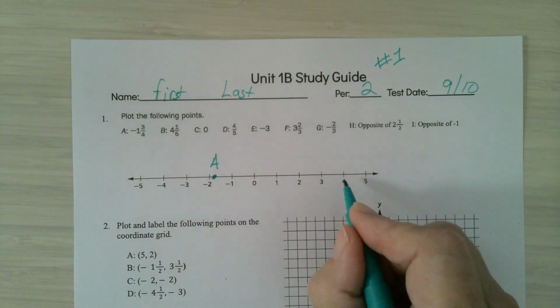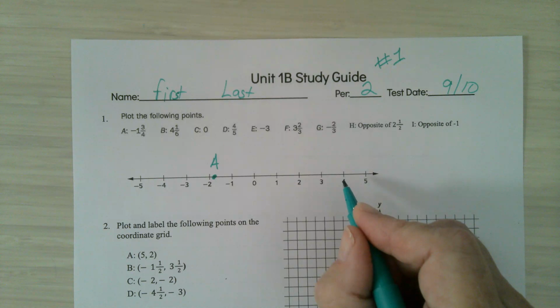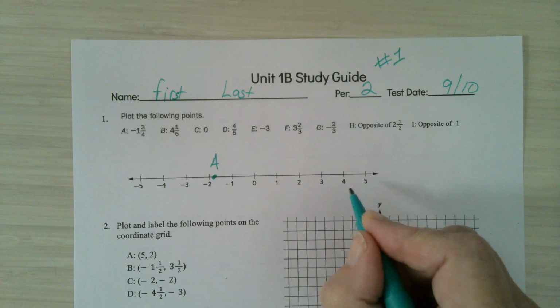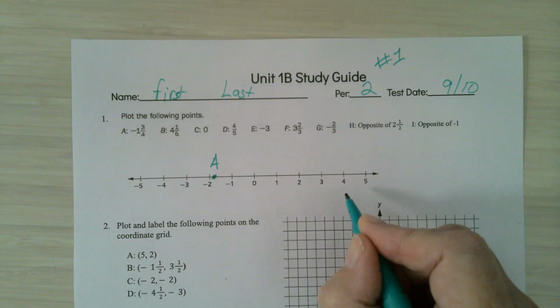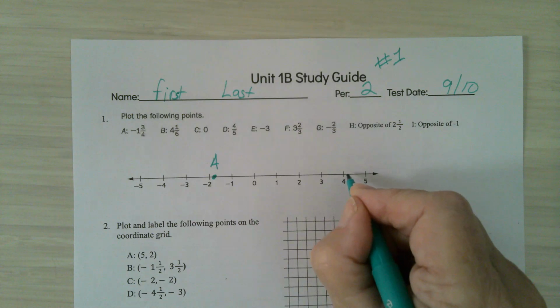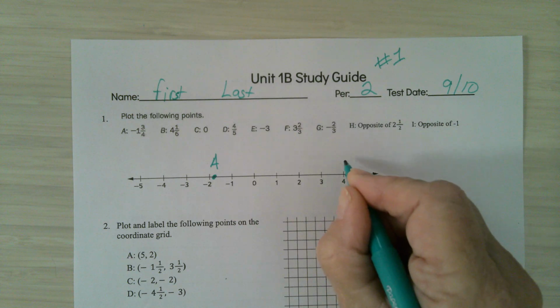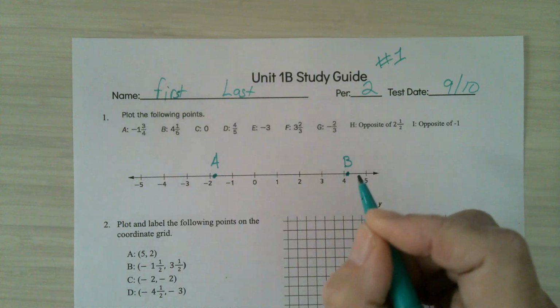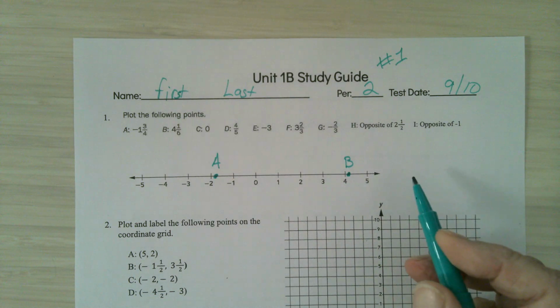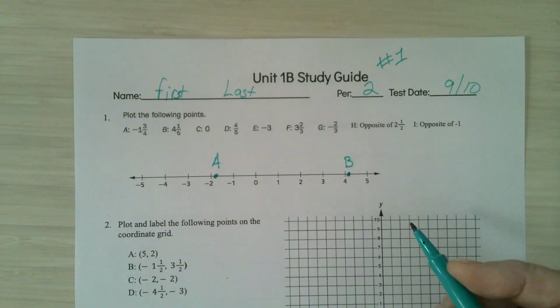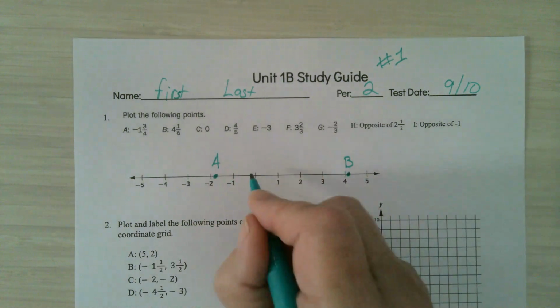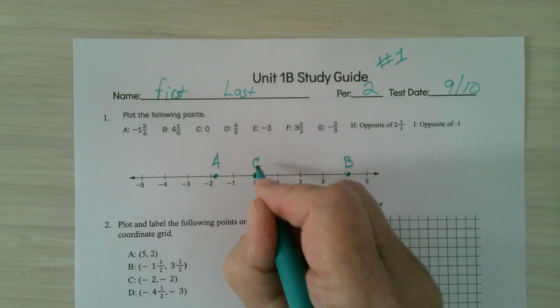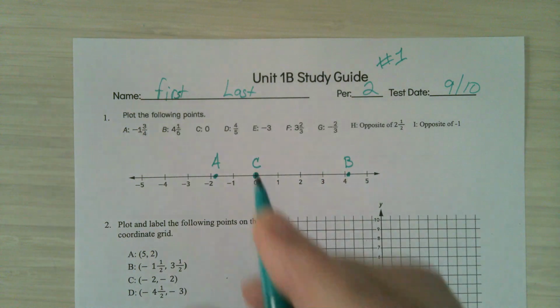4 and 1/6 is in between 4 and 5. Will it be closer to 5 or closer to 4? Closer to the 4. Put a dot close to the 4 with letter B. If your B is closer to the 5, fix it. Letter C is really easy. A dot on the 0 with a C over it.